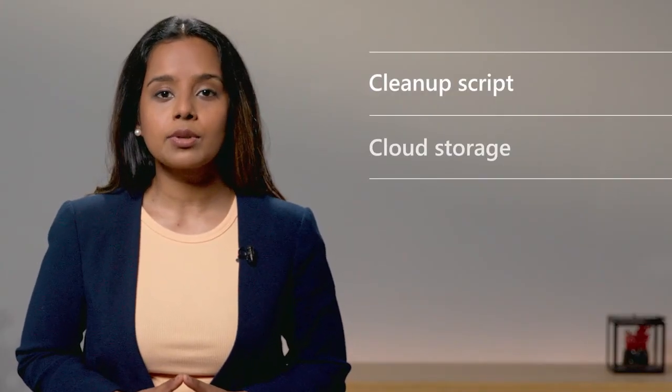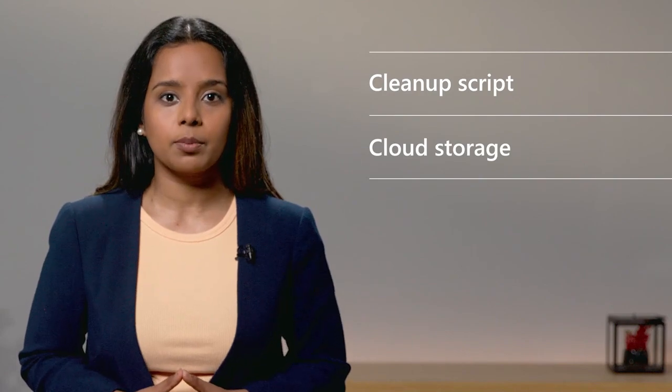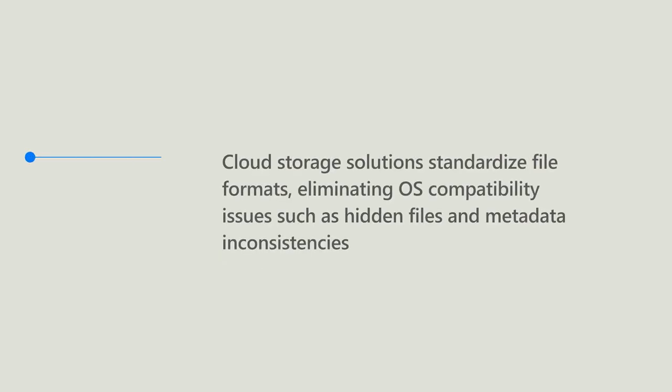They can also use cloud storage, which provides a unified platform for file storage and management. By using cloud storage solutions, files are stored in a standardized format accessible from any OS, eliminating compatibility issues like hidden files and metadata inconsistencies.